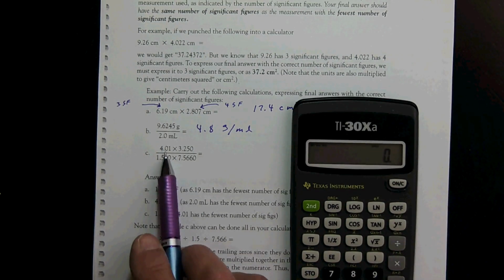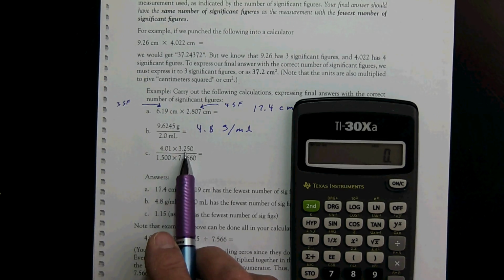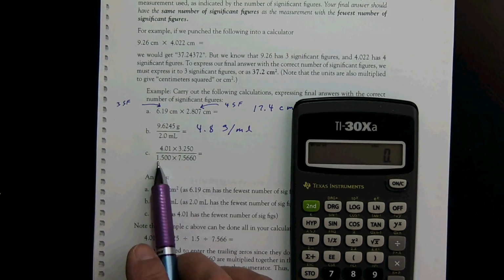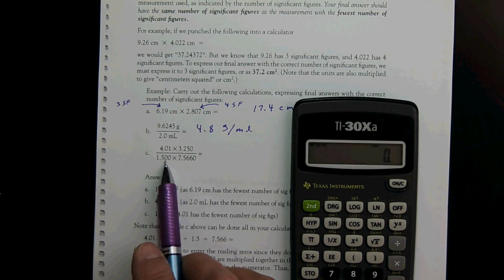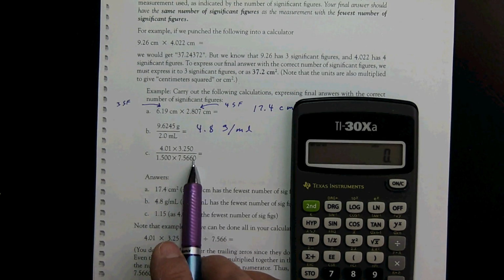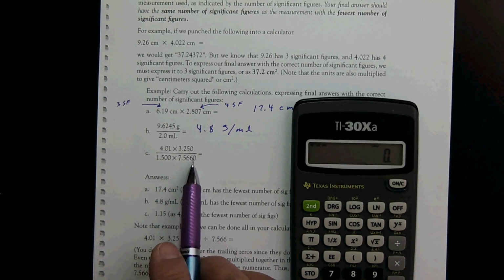What you want to do is 4.01 multiply it by 3.250, then you're going to divide by 1.500, and then you're going to divide by 7.5660. I know some of you just freaked out and said, no, you multiply. No, you're going to divide.